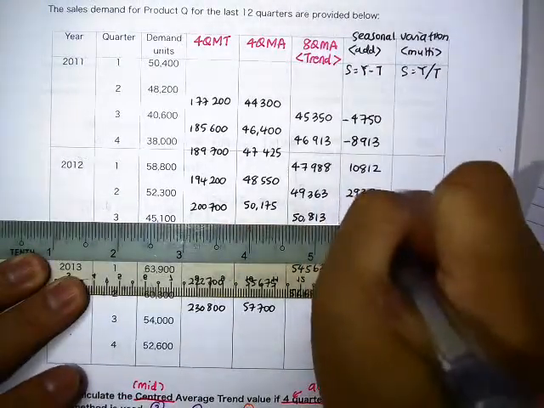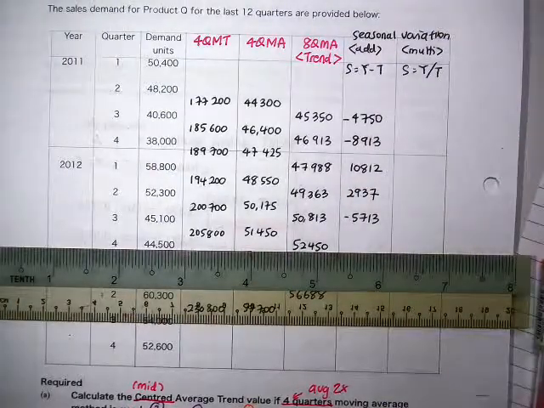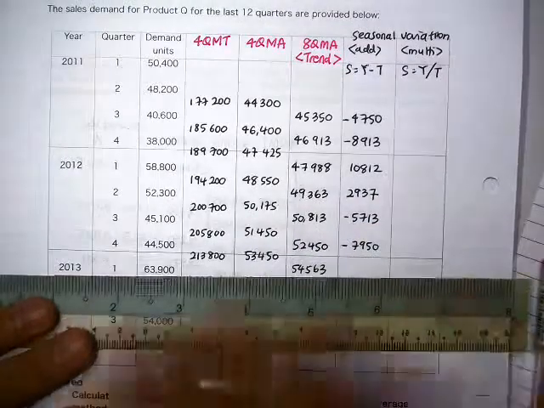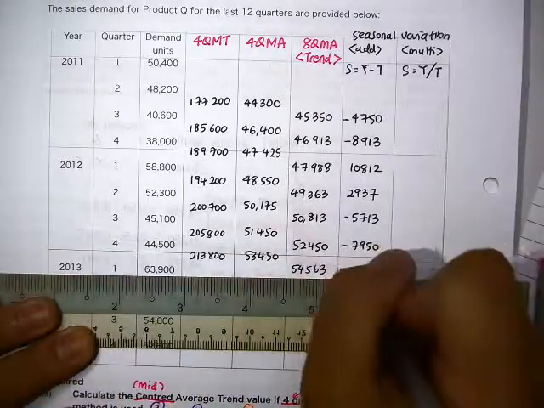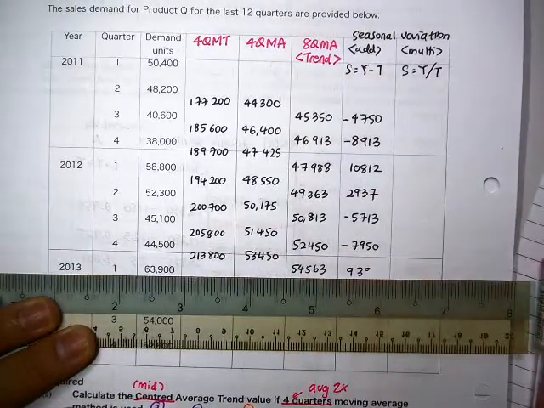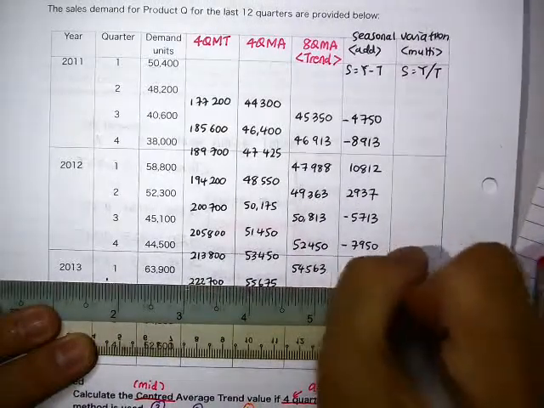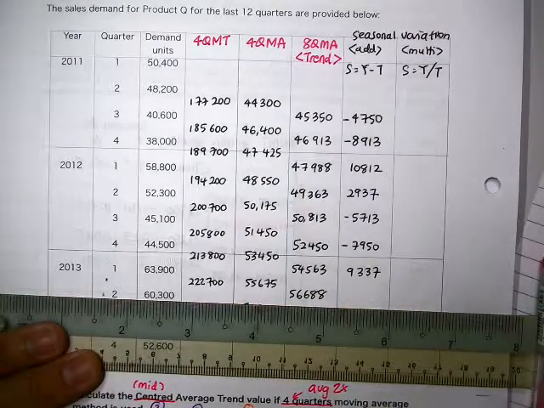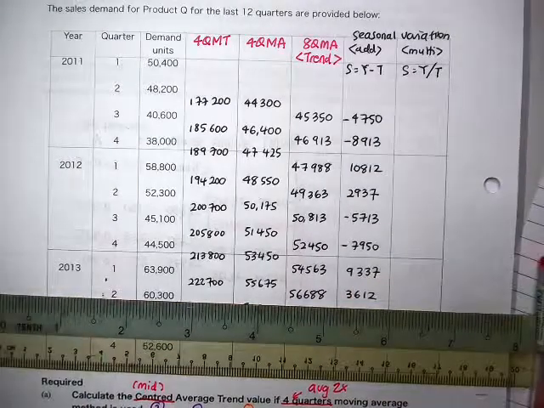Negative 5713. Negative 7950. $9337. And the last one, $3612.